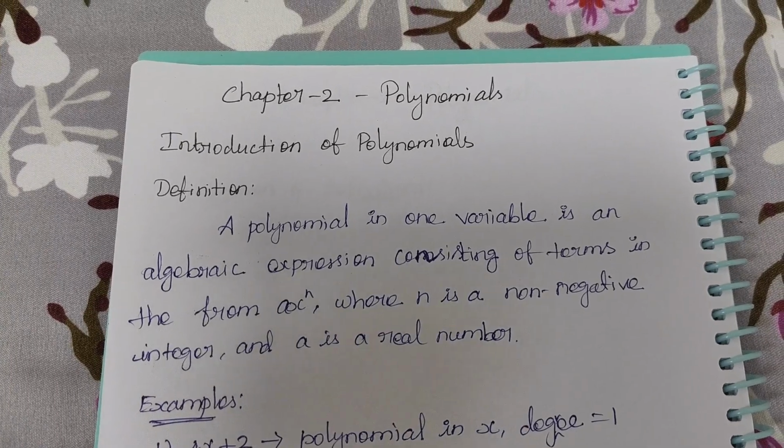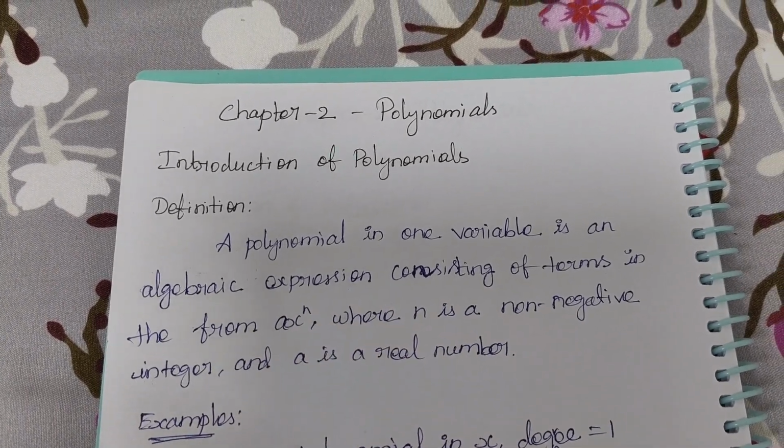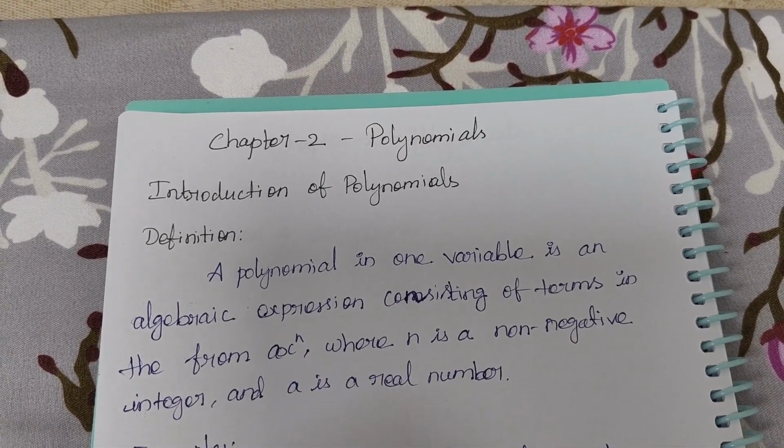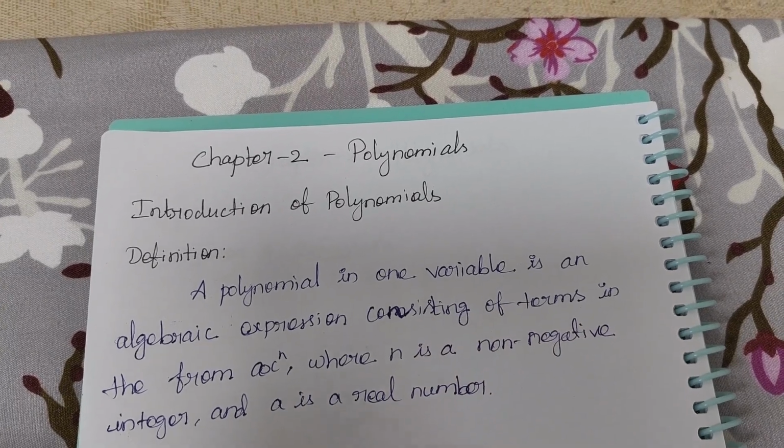Today we are going to learn something super simple and fun. Chapter 2, Polynomials. Don't worry, it's easier than it sounds. Let's jump in.